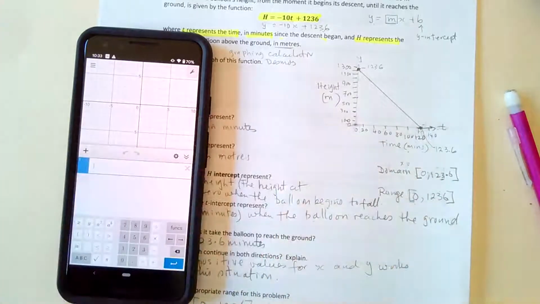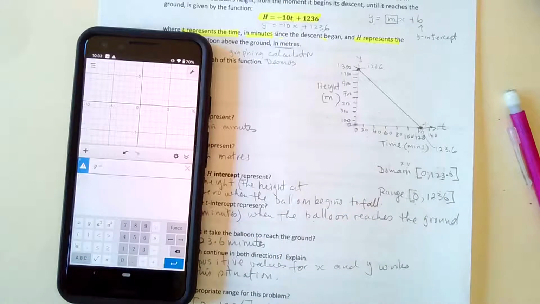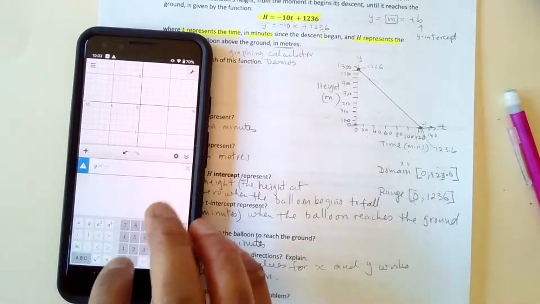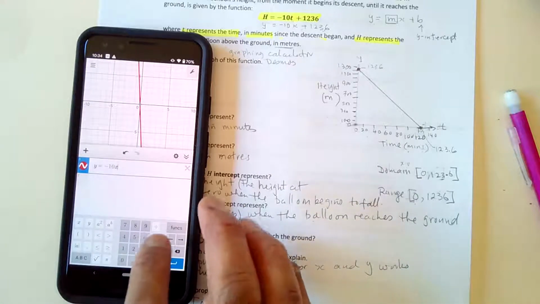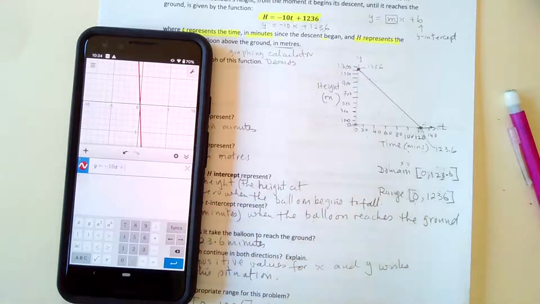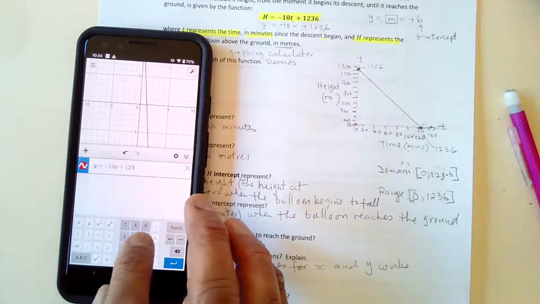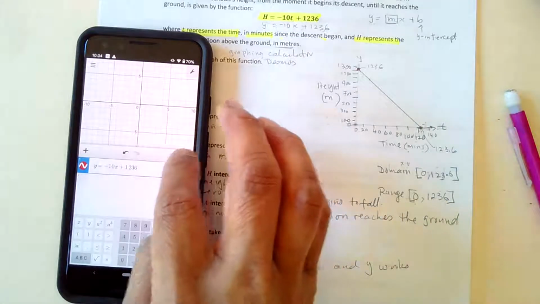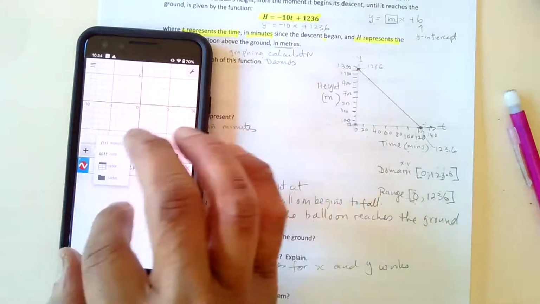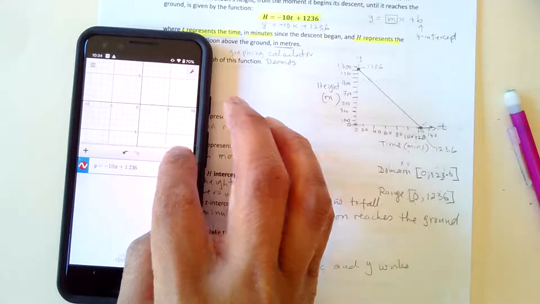So first of all, we open our Desmos. We go with y equals -10x plus 1236. Okay. So there's our graph.